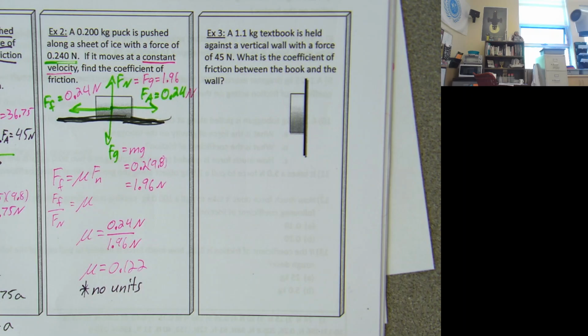Because I'm pushing on the book with 45 newtons of force, but the book is not going into the wall. So if I'm pushing at 45, then the normal force has to be 45. There has to be something pushing against me, because the book's not going anywhere. As soon as I stop pushing on it, it falls. If the object falls naturally on its own, friction is going to oppose motion. The motion of the book wants to be down, so as Kai just said, the force of friction has to be up, backwards against gravity.